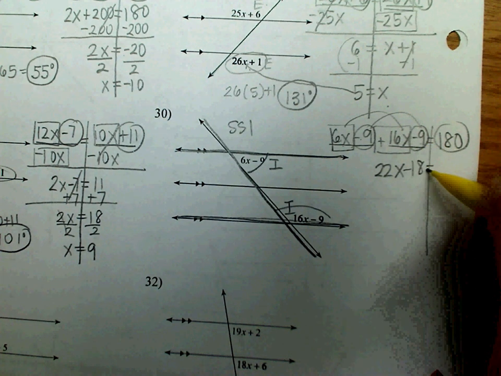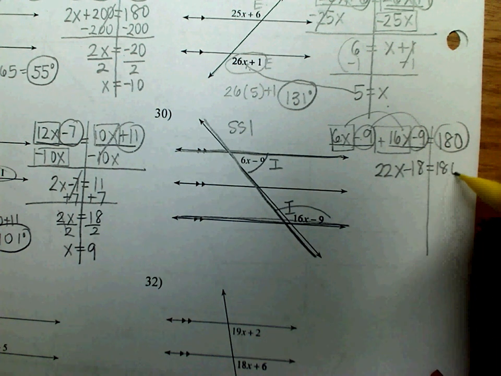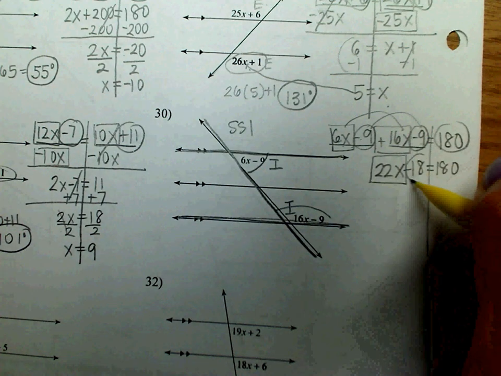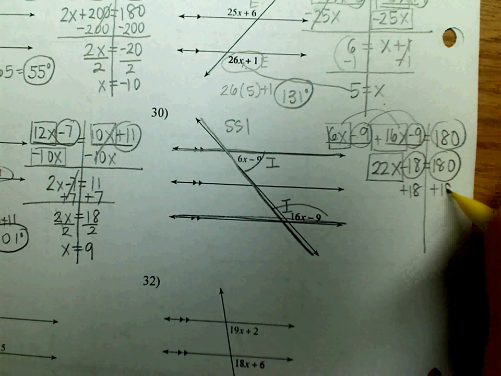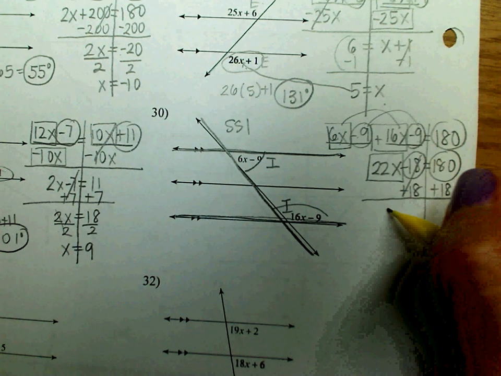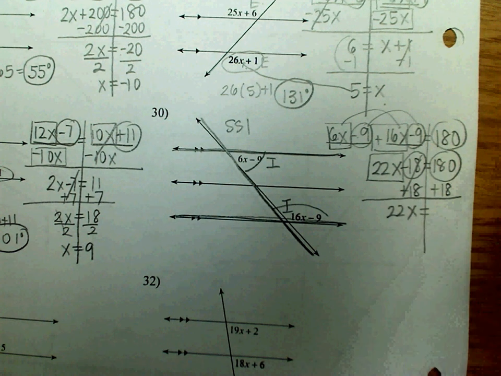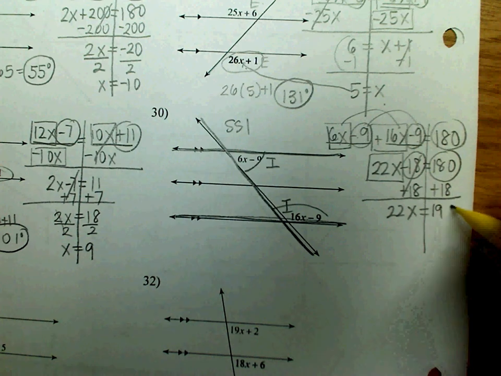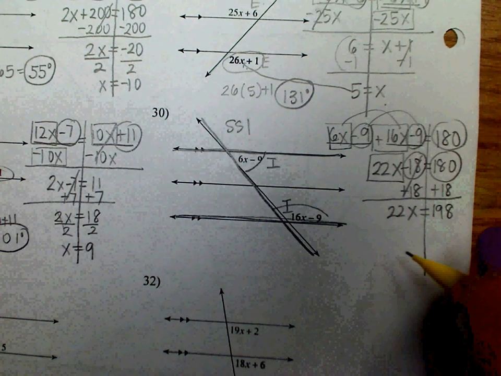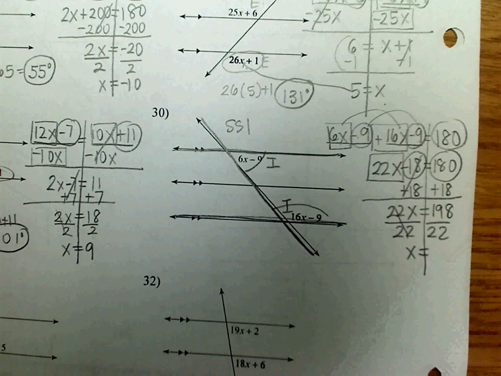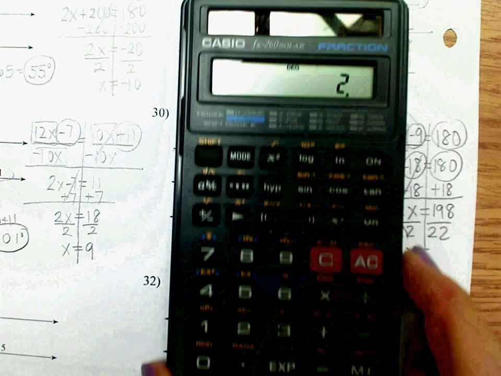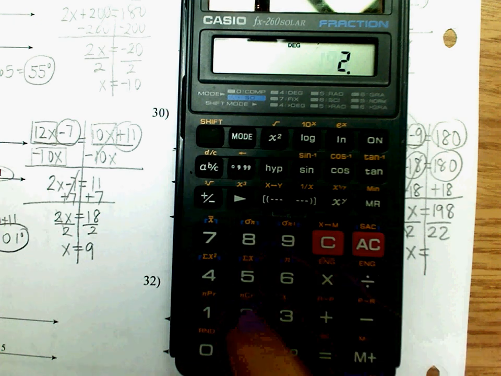Rewrite the 180, box and circle. All right, I'm going to add 18 to both sides. I hope I'm doing this right. These numbers look a little bit different than usual. That's 198. And then divide by 22. X equals 198 divided by 22. 198 divided by 22 is 9.